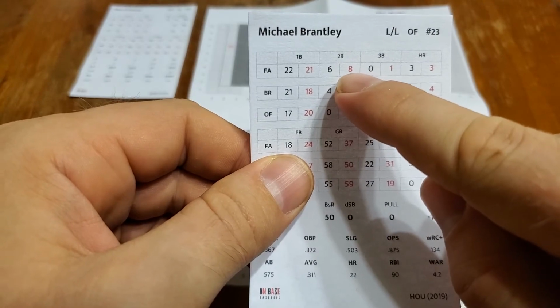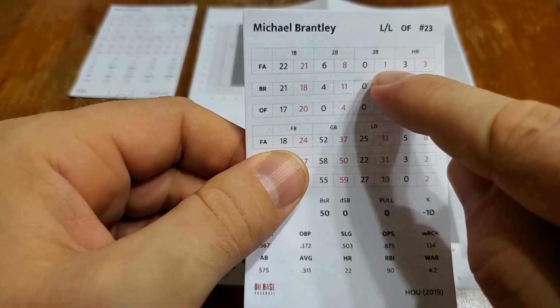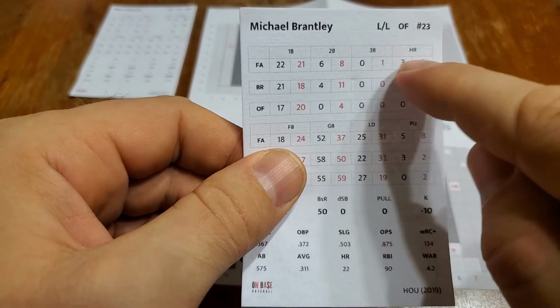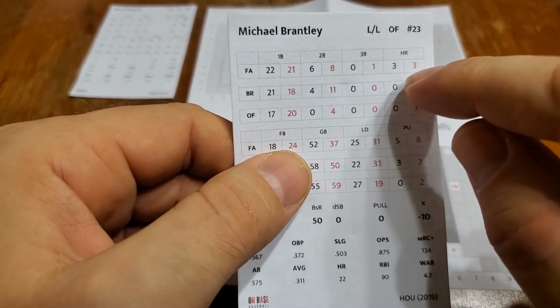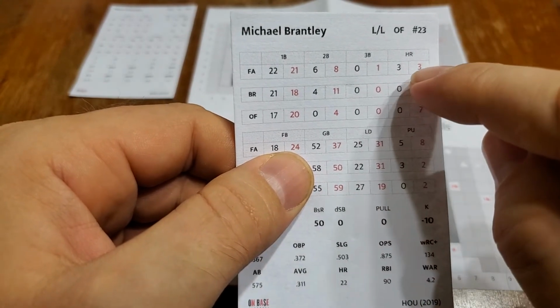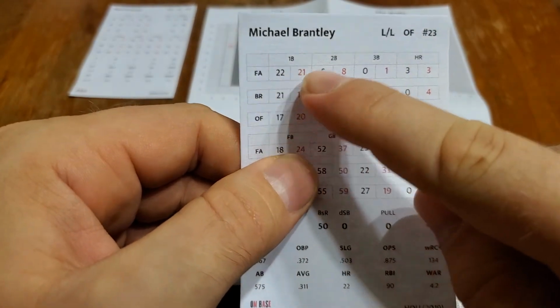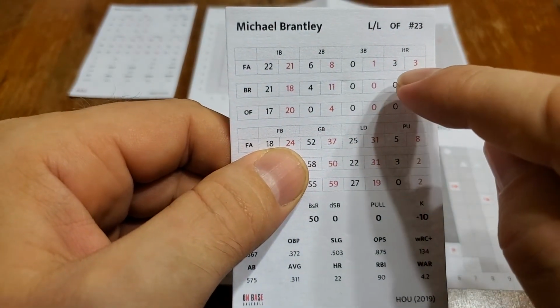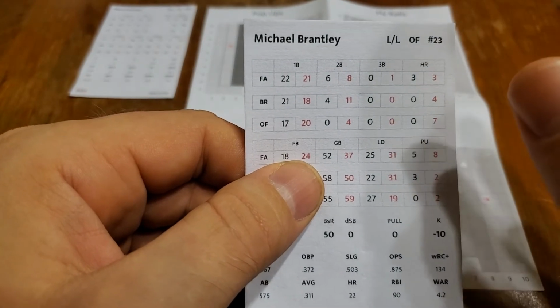22 to 29 is going to be a double. 30 is going to be a triple. And then 31 to 33, 31, 32, 33, yeah, is going to be a home run. Okay, so we have a 1 to 33 chance of getting a safe hit just automatically off the bat.